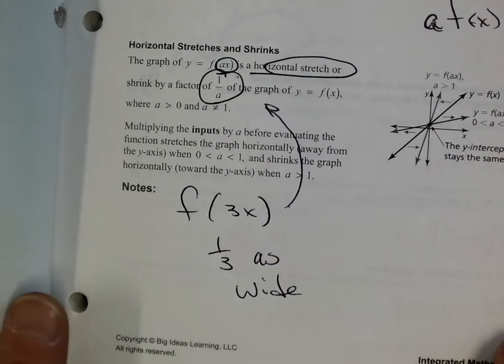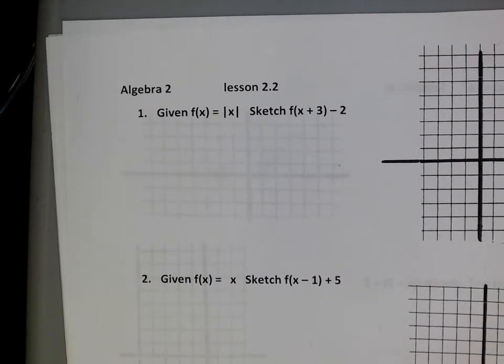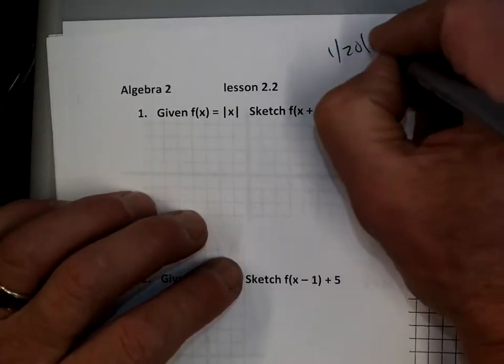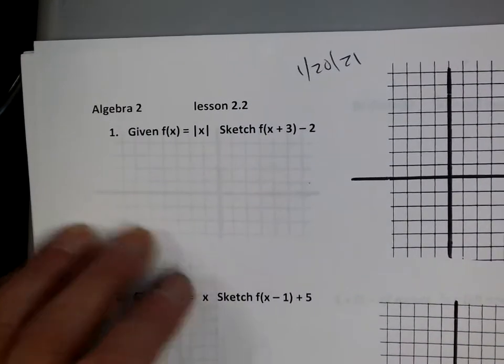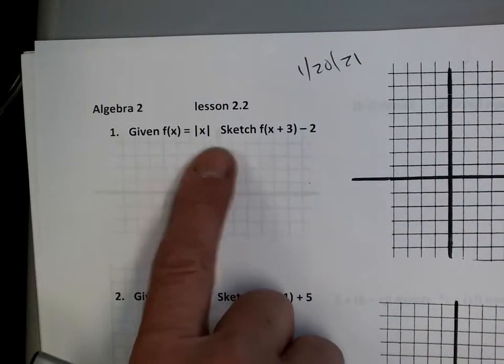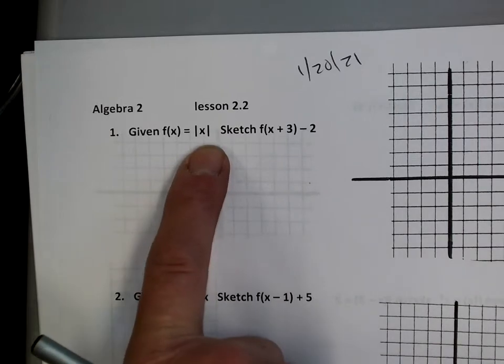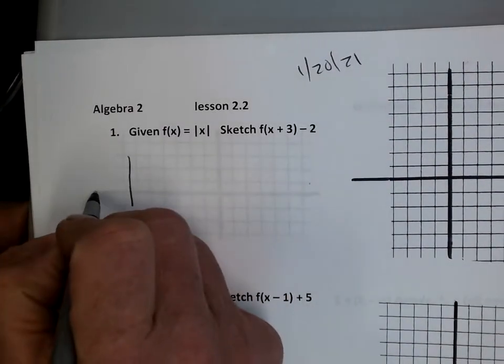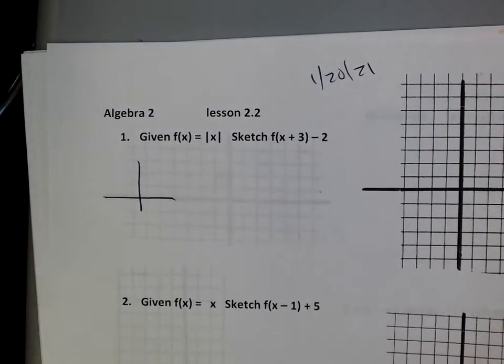All right, now, what about our notes? Well, let's take a look at our notes. Let's do some of these, okay? So example 1. My notes today are from 1/20/21, okay? So what's going on? What's it asking? It says given f of x equals absolute value of x. Okay, I know what that graph looks like. Real quickly, I'm just going to do a quick sketch. I know that this graph looks like this.